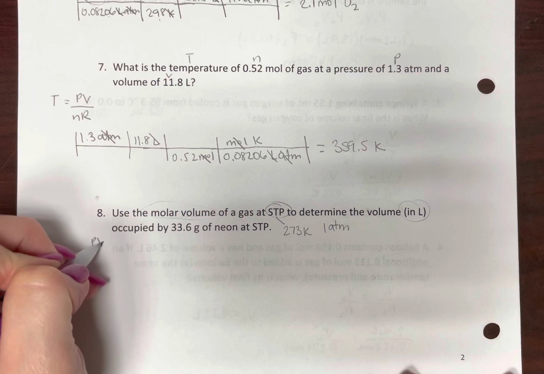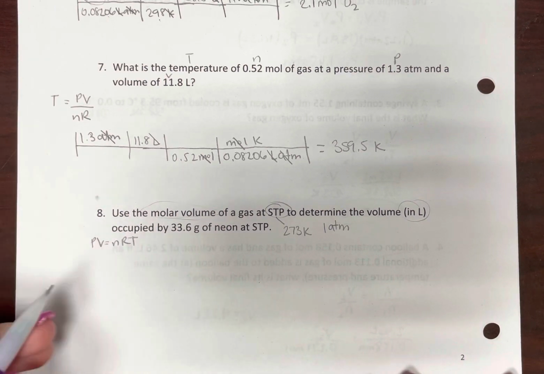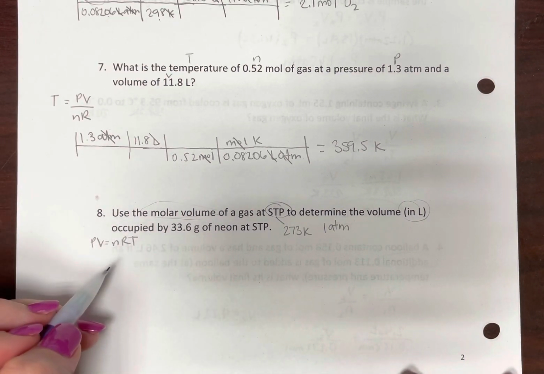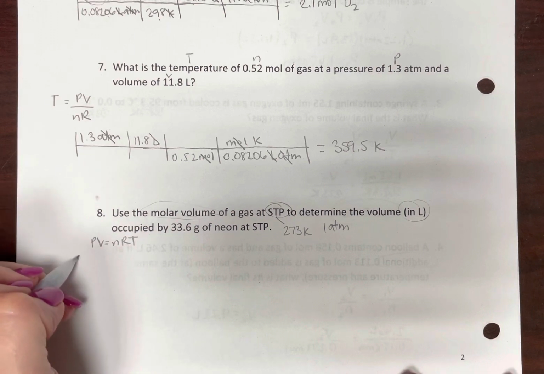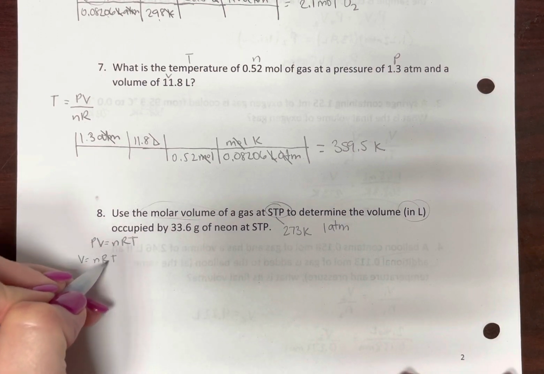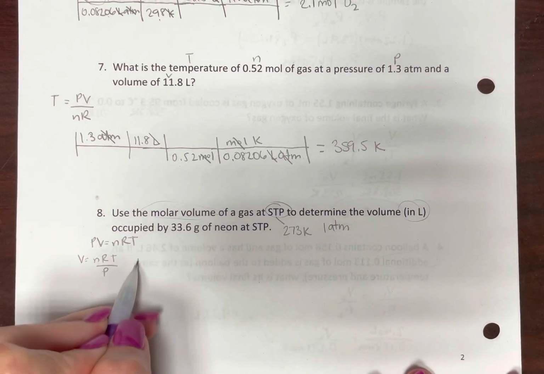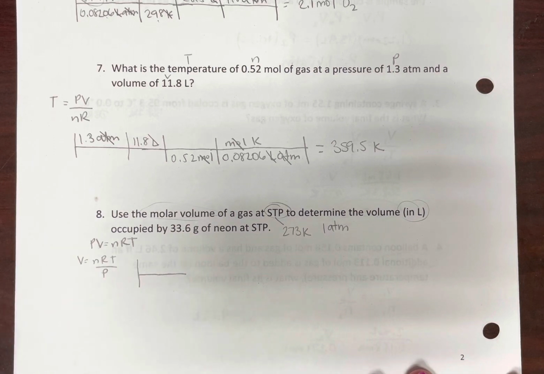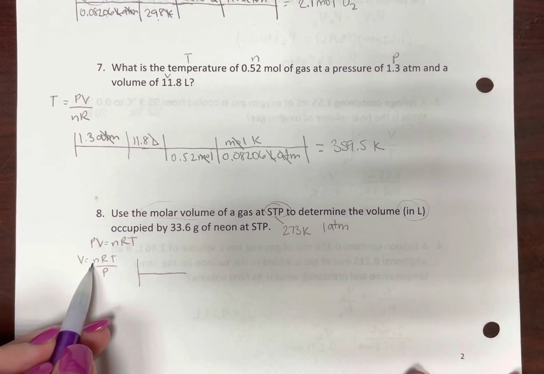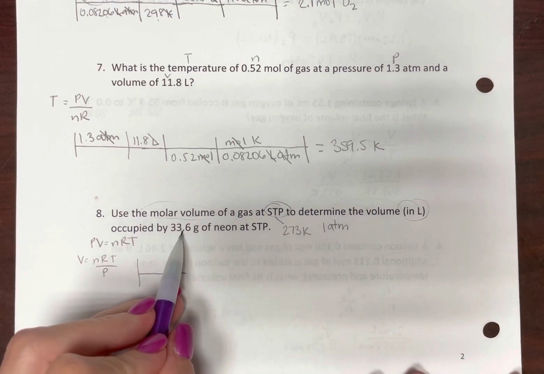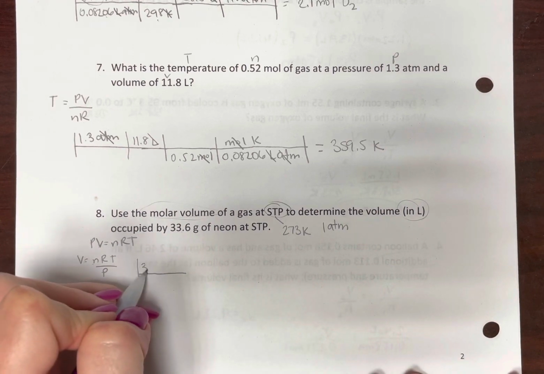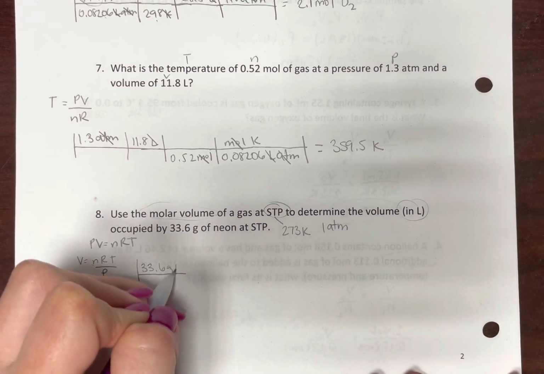We know PV equals nRT. So we want to know volume. So volume equals nRT over P. So let's do that. Okay. Now, do we have moles? Not quite, but we have grams, which is really close. So let's just put that there.